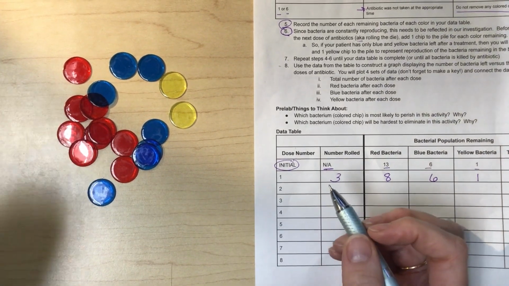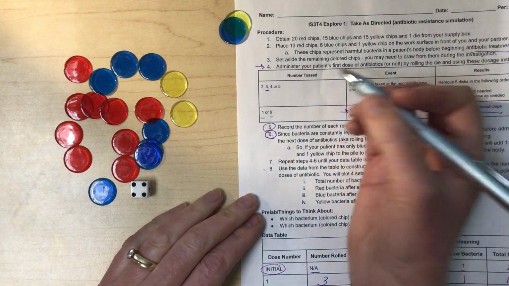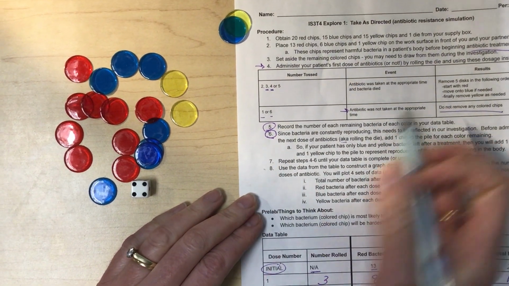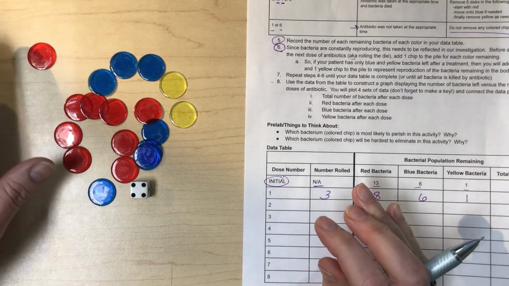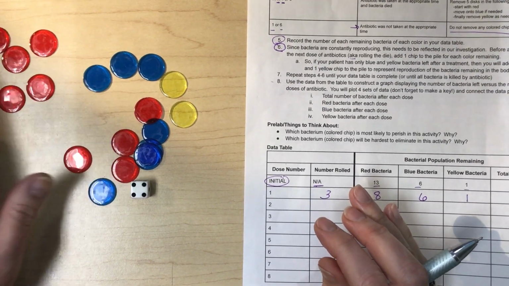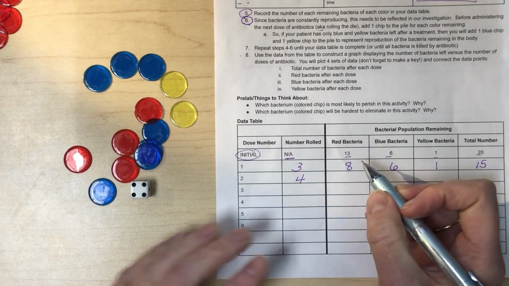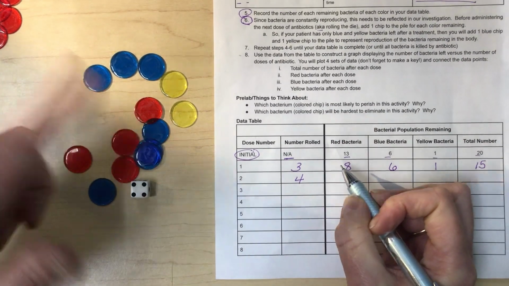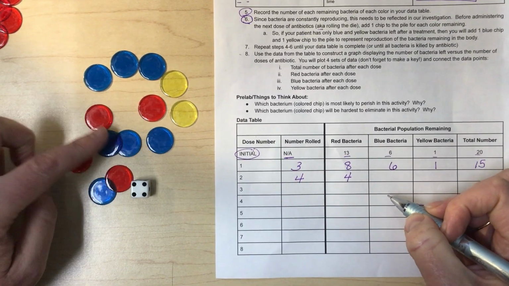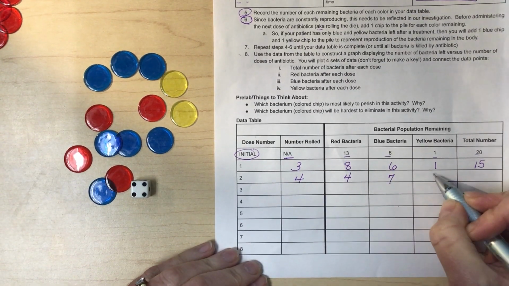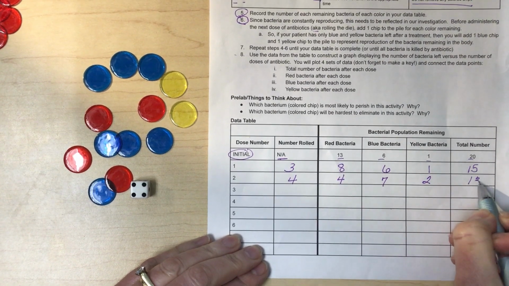So now I'm going to roll the die. And it's a 4. So since it's a 4, once again, I'm going to remove 5. So I still have enough red to remove all 5 in red. 2, 3, 4, 5. Okay, so these are gone. So the number I rolled was 4. Now I have 4 left because I added 1 before and then I subtracted 5. I now have 7 blue bacteria and I have 2 yellow. So my total number is 13.